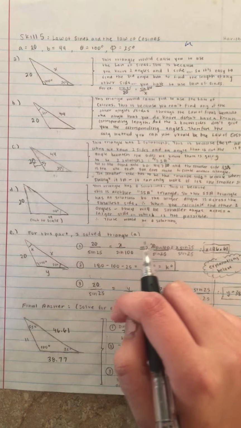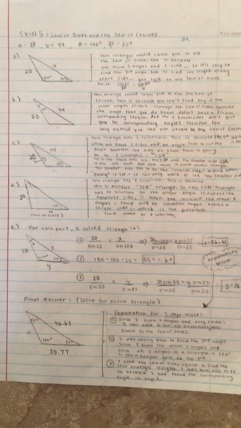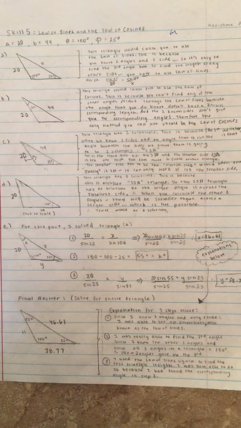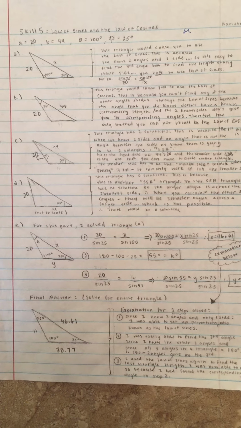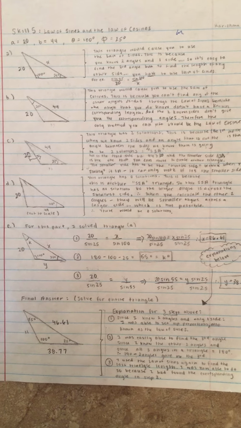For part D, no solutions are created, and this is because, well, the first indicator is that it's an SSA triangle. So when you perform a further test, you know that it has no solutions because the larger angle is across the smallest side, and the smaller angle is across the larger side, which is not possible.